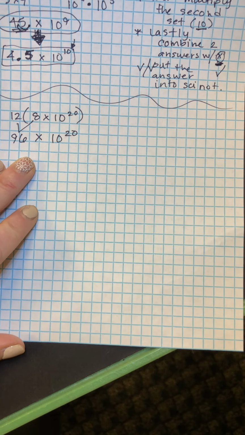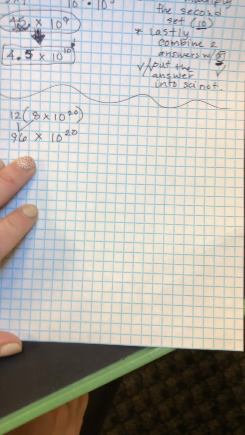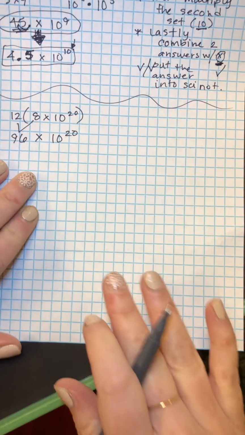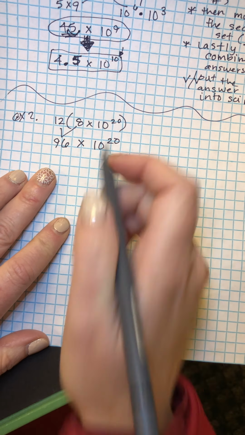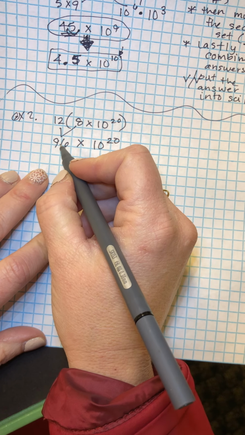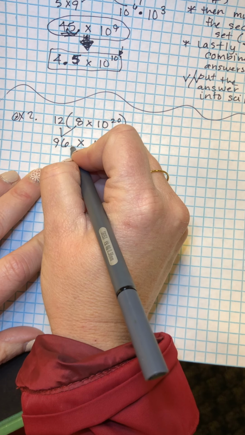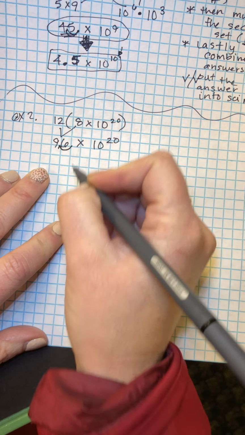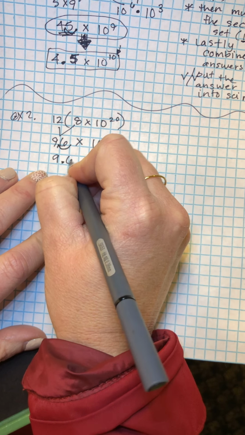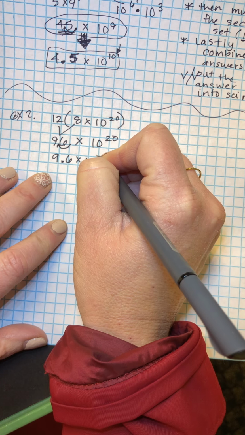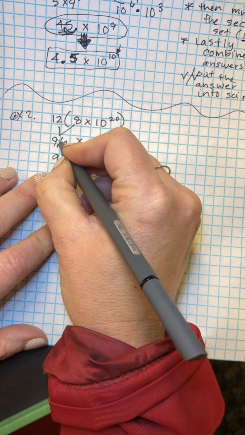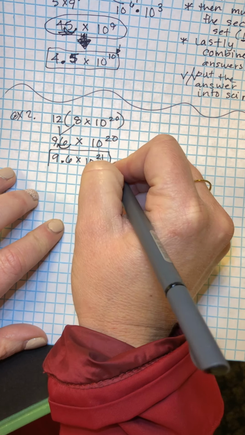Are we done? Dane, I saw your hand go up. Do you think we're done? No. Why? You have to put 96 in between 10. Yeah, it has to be between 1 and 10. So that means I'm going to take this decimal and move it one place so that it's 9.6 times 10 to the power of 21. 21. I have to add 1 because I added 1. Nice job.